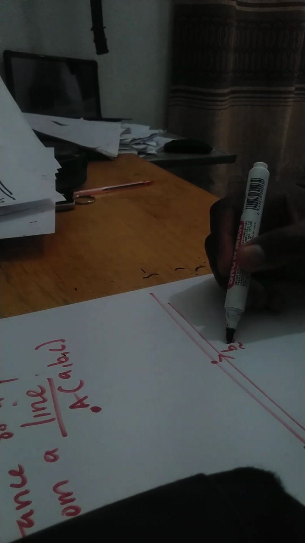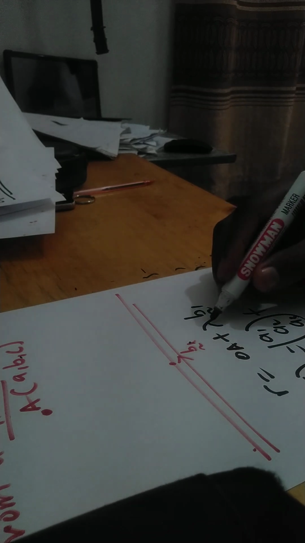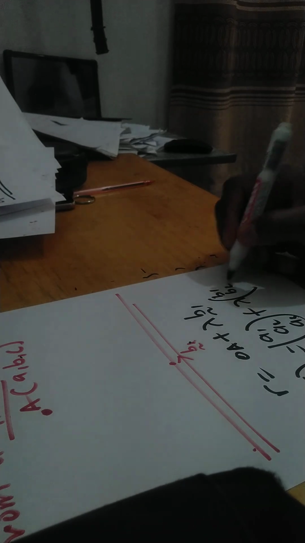For the perpendicular distance of a point from a line, we choose a point A with coordinates A1, A2, A3 from this line, which has a direction vector B. The line is r equals OA plus lambda B, which we can expand further: any point x, y, z will have coordinates A1, A2, A3 plus lambda times B1, B2, B3.